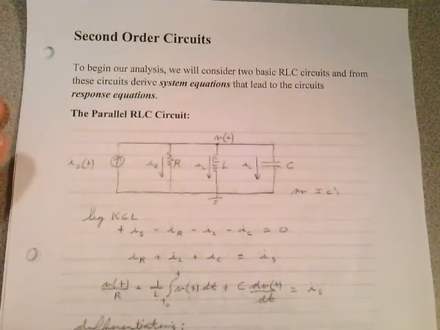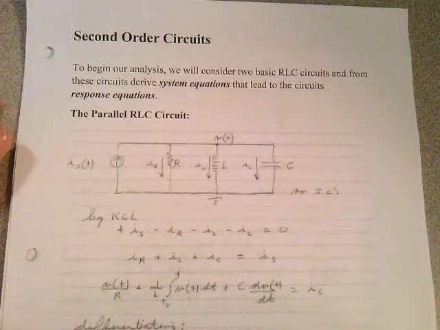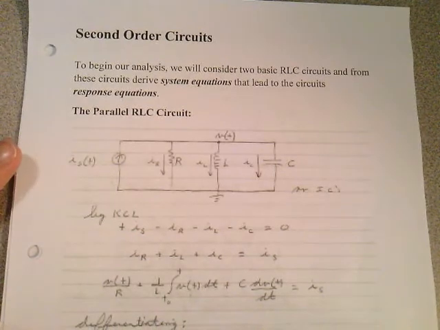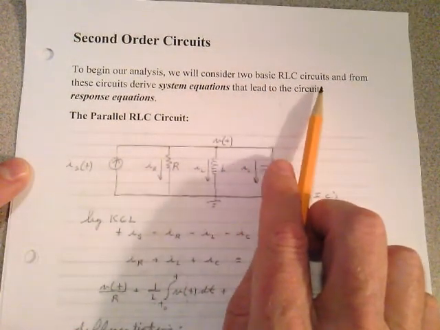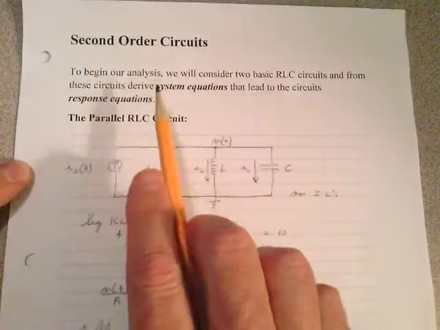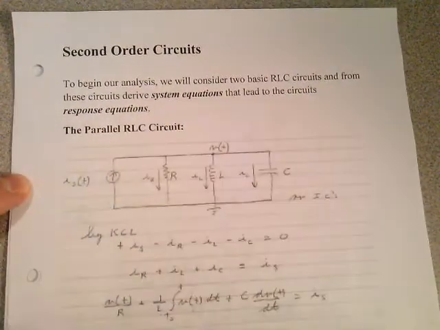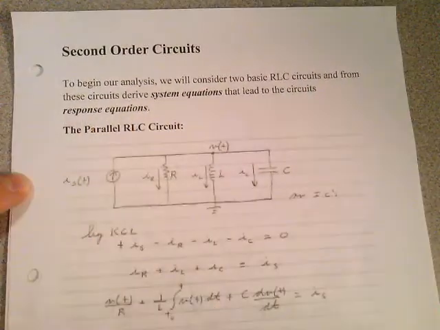Just like the last video, where we talked about deriving the response equations for the first order circuits, we're going to derive the response equations for our second order circuits. To begin our analysis, we will consider two basic RLC circuits, and from these circuits derive what we call system equations that lead to the circuit's response equations.